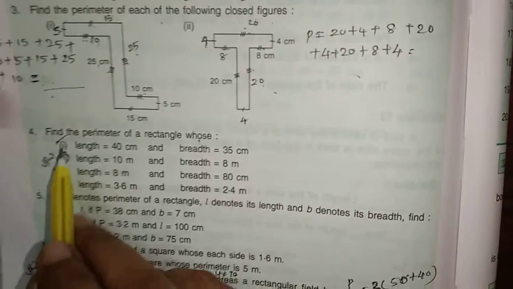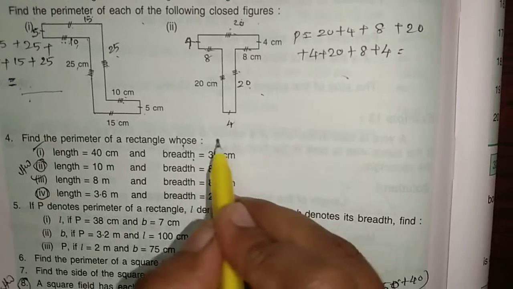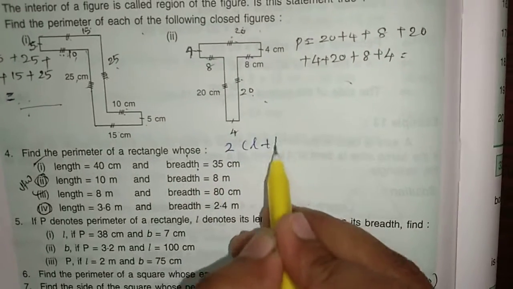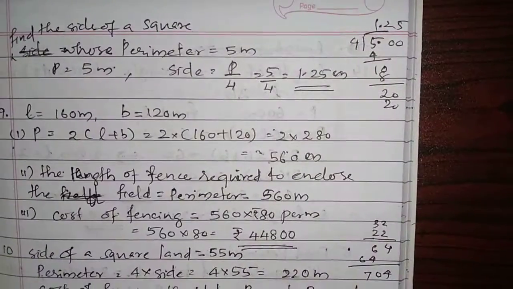Now the direct question, find the perimeter of a rectangle. Length and breadth are given. The formula is perimeter equals 2 into length plus breadth. Using this formula you can find out the answer. I will show you.